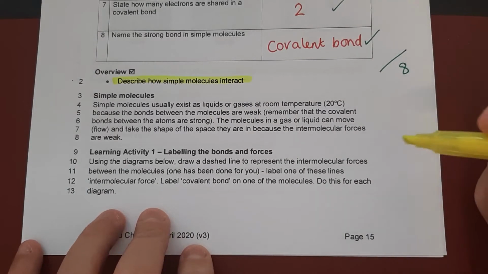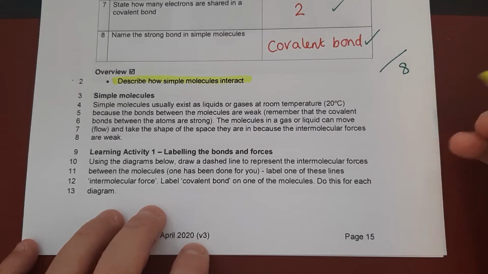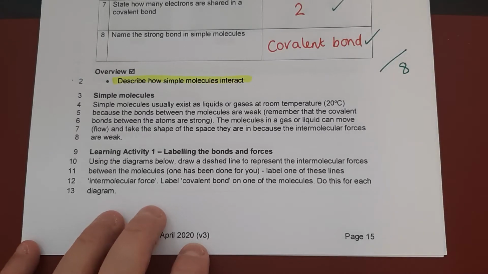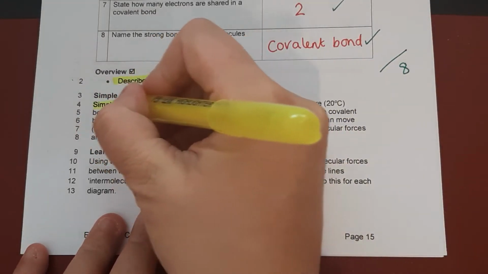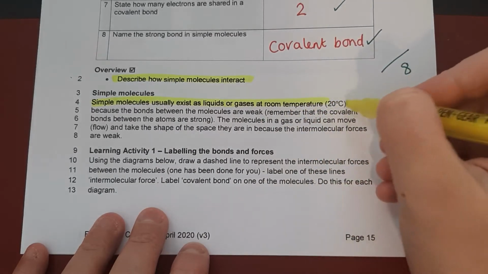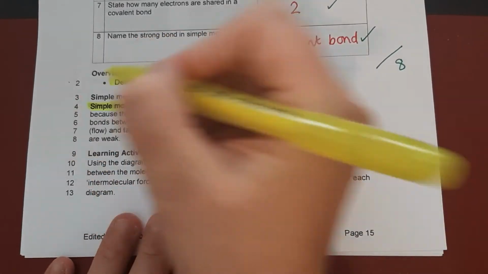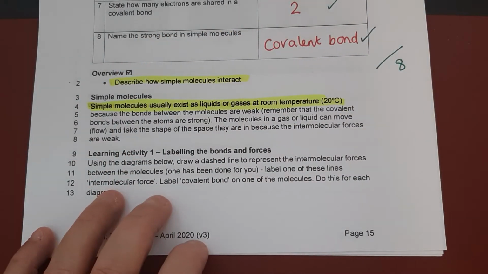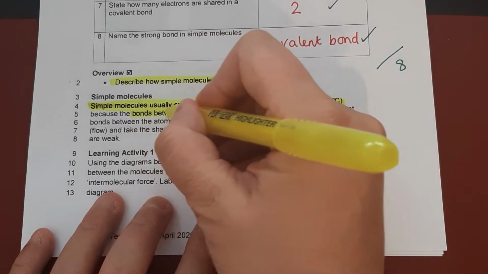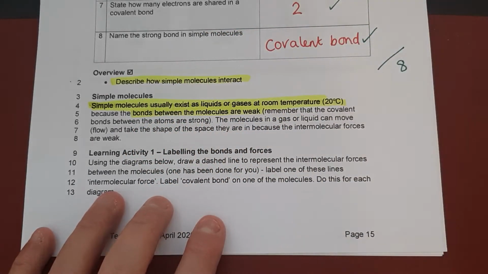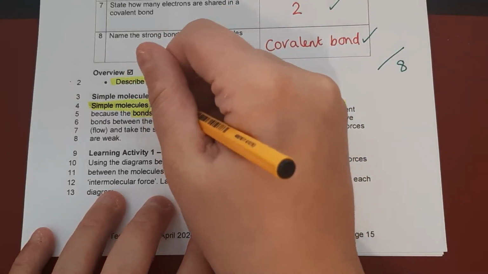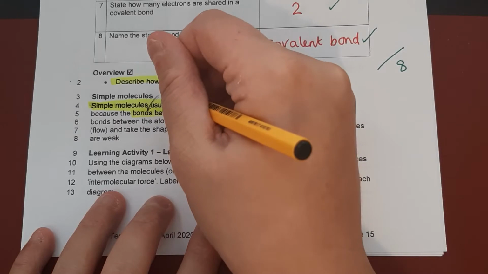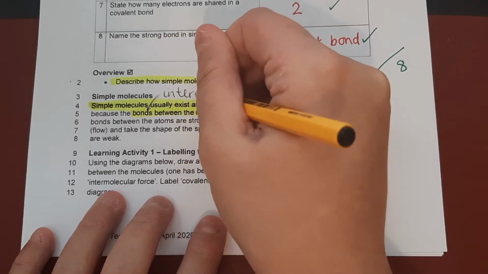So what are simple molecules? Well, simple molecules usually exist as liquids or gases at room temperature, which is something we should already know. And that's because the bonds between the molecules are weak. The covalent bonds between the individual atoms in the molecule are strong, but the bonds between the molecules are weak. These bonds are called intermolecular forces.